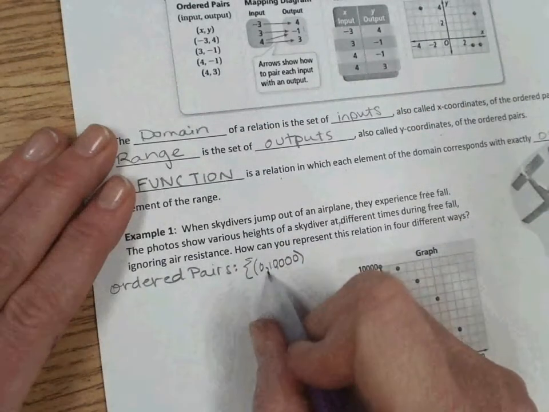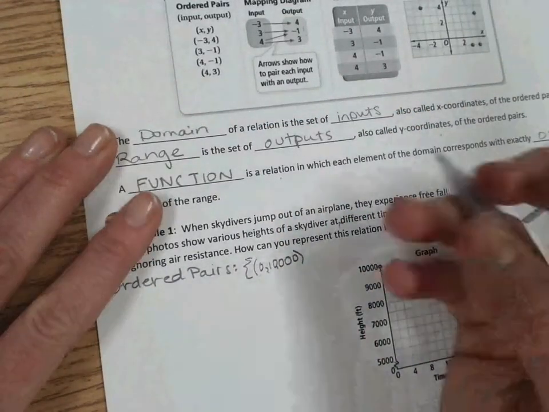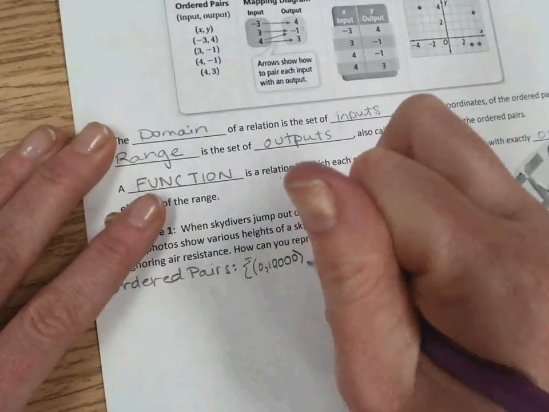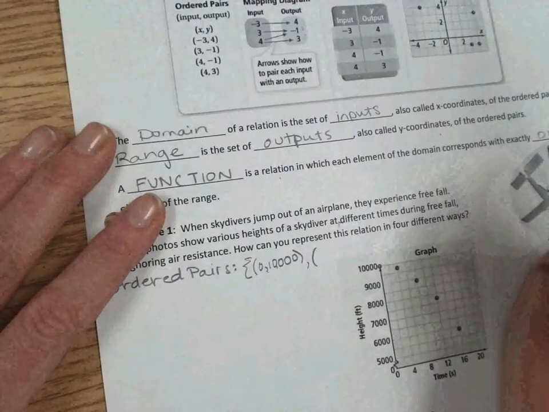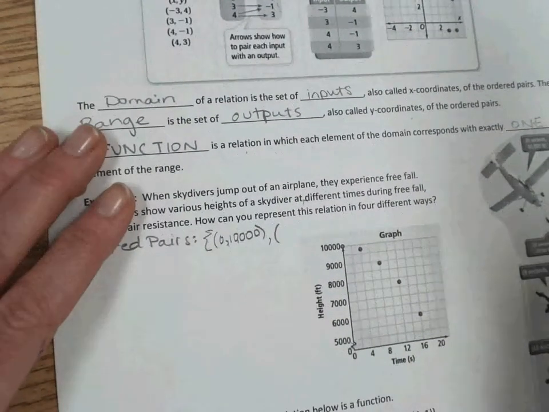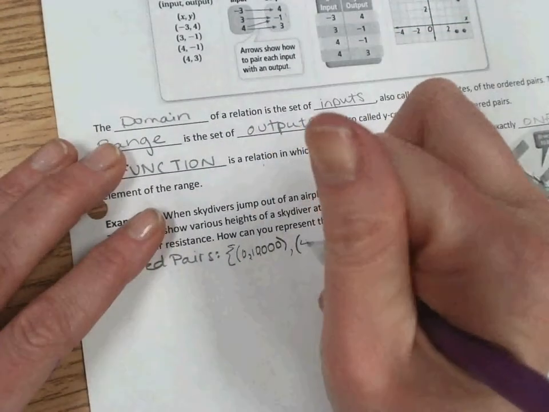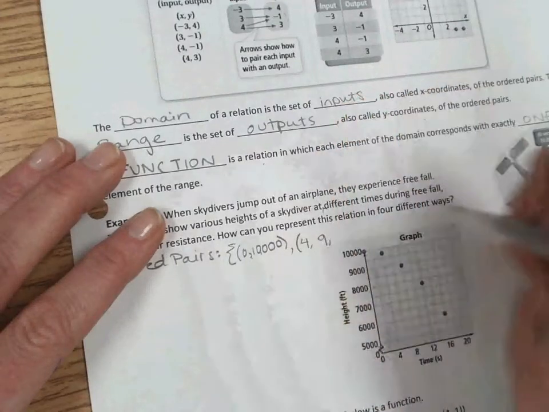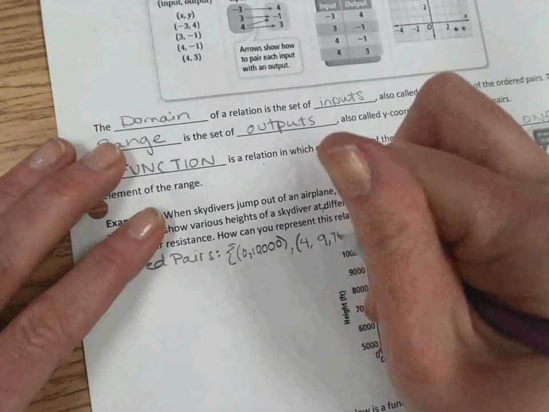We could put a comma in there, not to be confused with the comma separating our input and our output. 0, 10,000, followed by 4, 9,744.